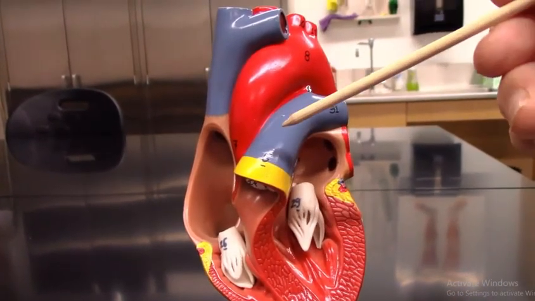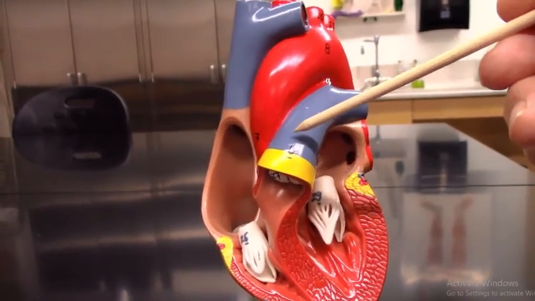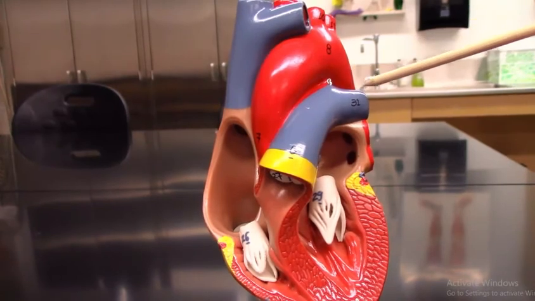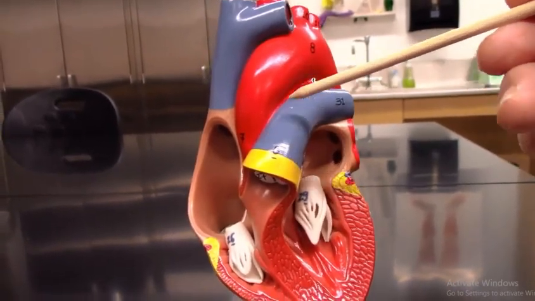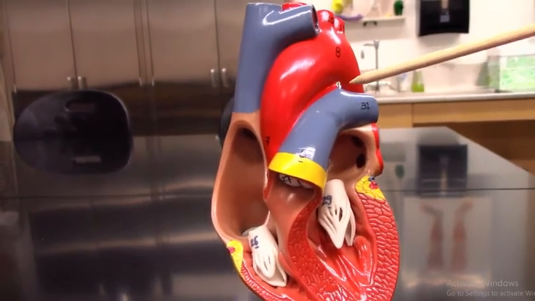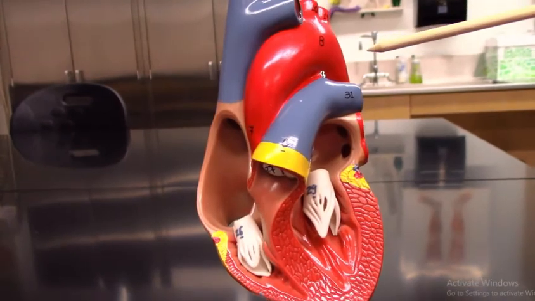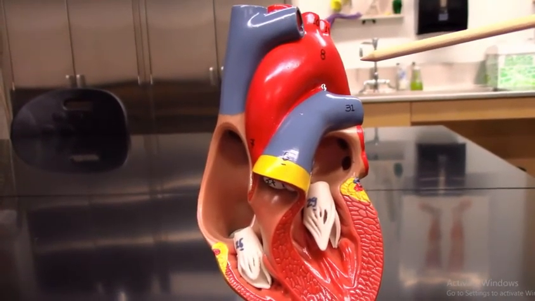Okay. This is the pulmonary trunk, which is going to divide into right and left pulmonary arteries. The pulmonary trunk is an artery because it's carrying blood away from the heart. Arteries carry blood away from the heart, and veins carry it back to the heart.